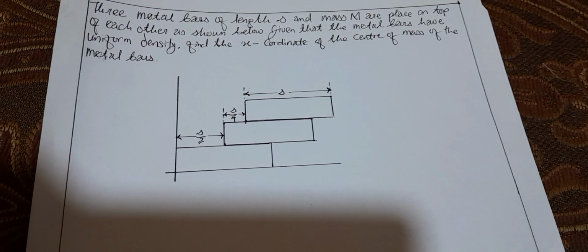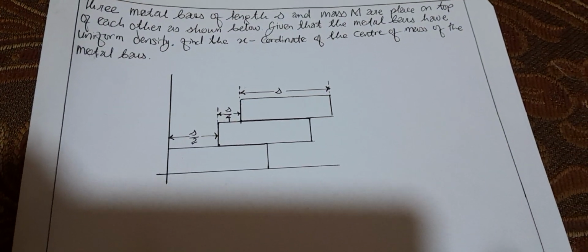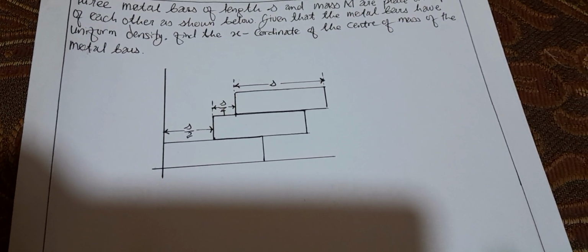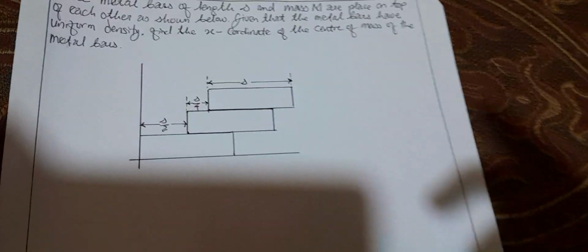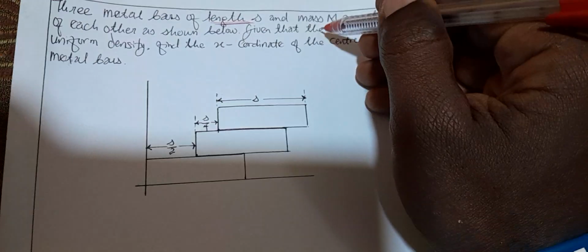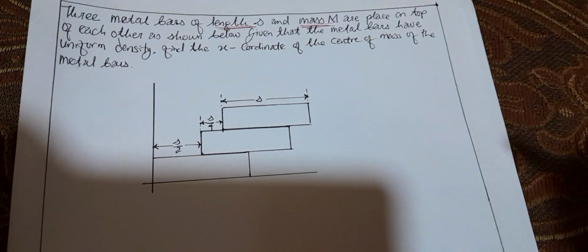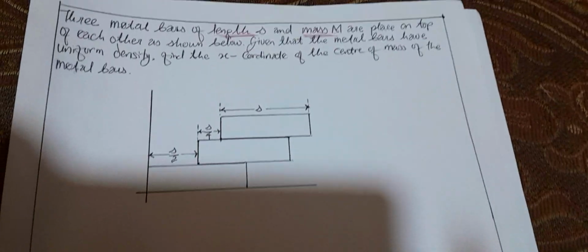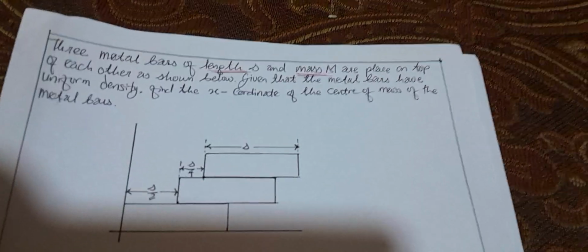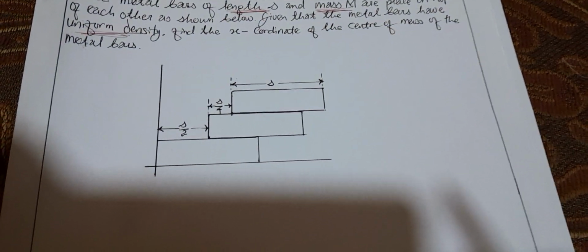So this question has to do with center of mass. We need to take note of key points. Three metal bars of length S means they all have equal length and equal mass. One way to also know that they have equal mass is that the question made mention of uniform density, so that's another thing we need to note.